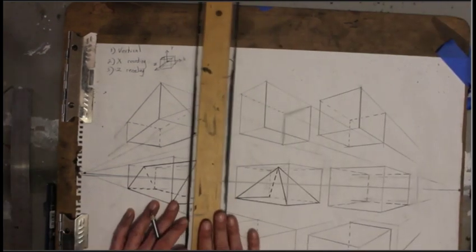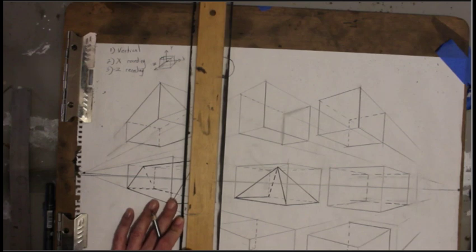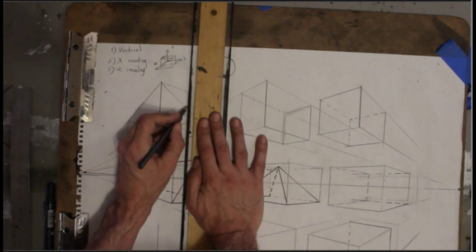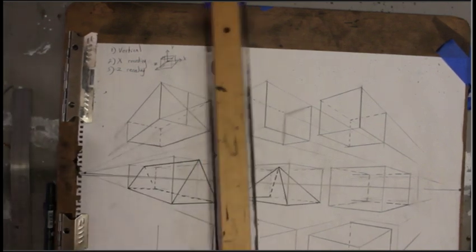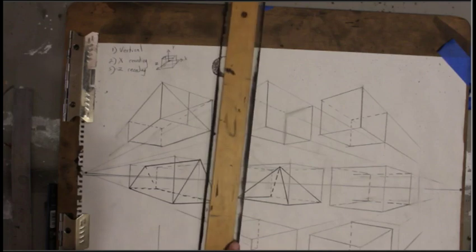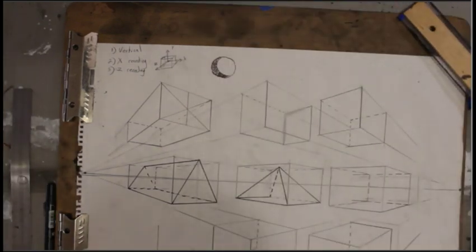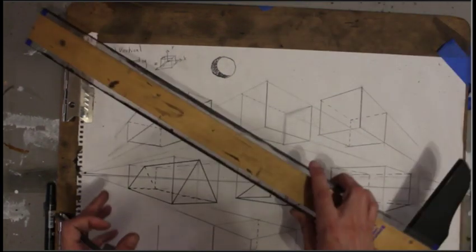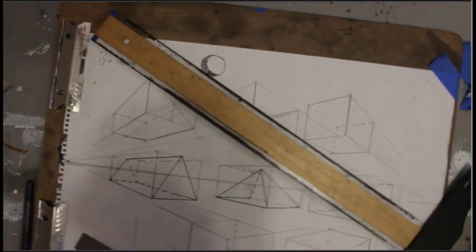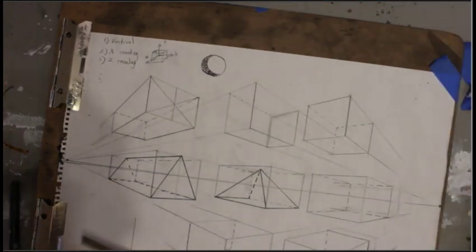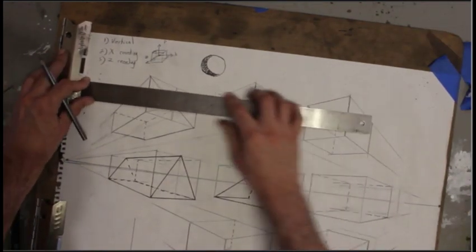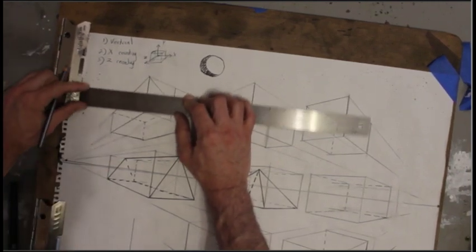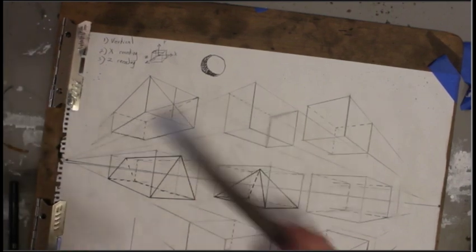Now, remember, in 2-point perspective, it's the verticals that are the wild card variable that can throw off your whole system. So we have to be extremely careful to draw very consistent verticals. I'm doing that by using a T-square here. If you don't have a T-square, that just means you need to measure the same exact distance from the side of the page here at the top and at the bottom.